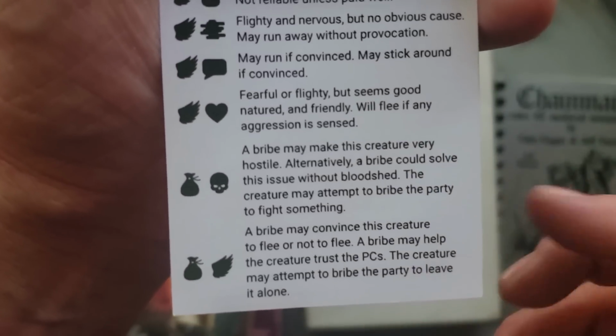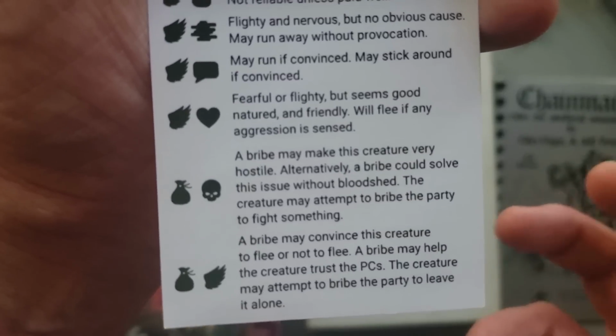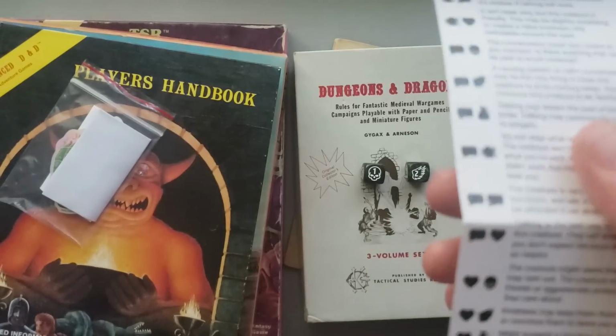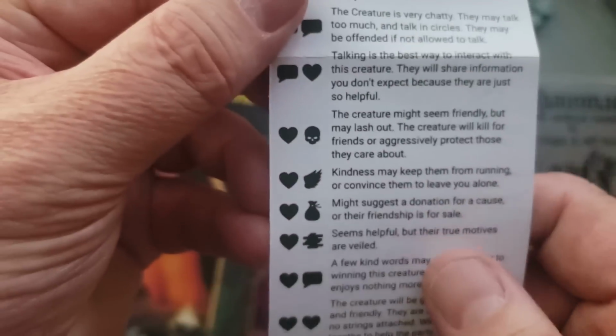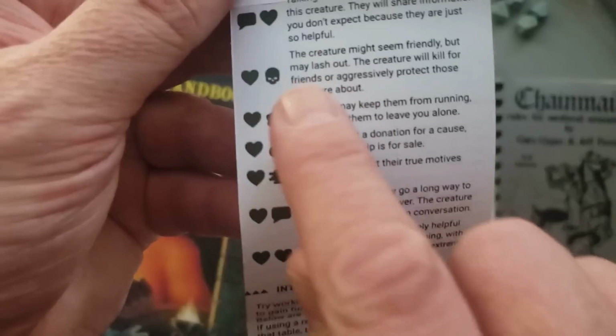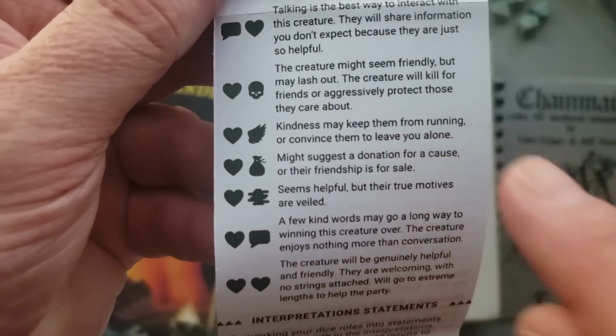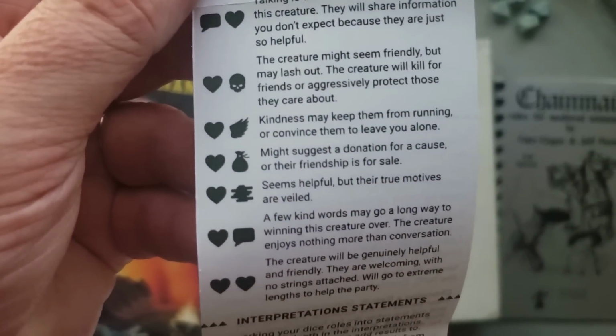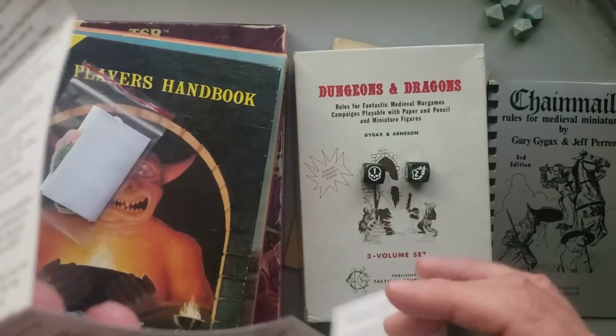Alternatively, a bribe could solve this issue without bloodshed. The creature may attempt to bribe the party or to fight something. And then, you can go all the way up to things like heart and skull. So heart is friendly, but skull is hostile or chaotic. And so then that could be the creature might seem friendly, but may lash out. The creature will kill for friends or aggressively protect those they care about. So it's a way to interpret why they're doing what they're doing, which I think is really fun.